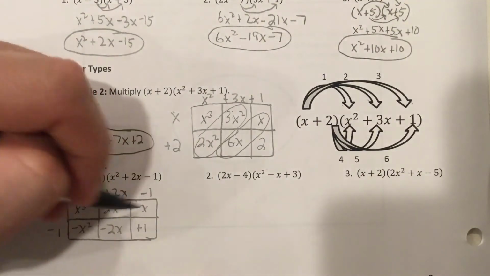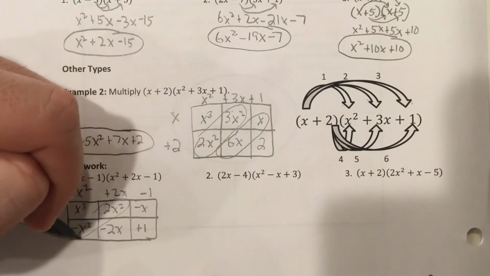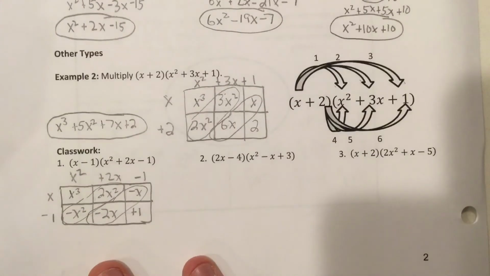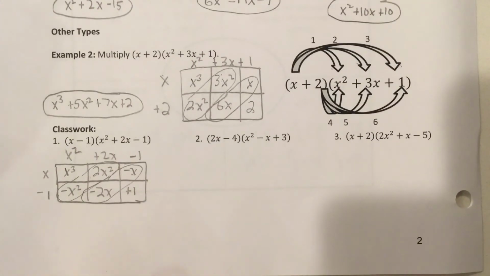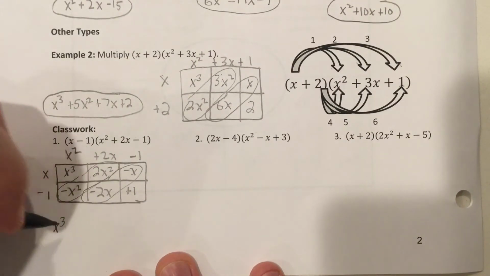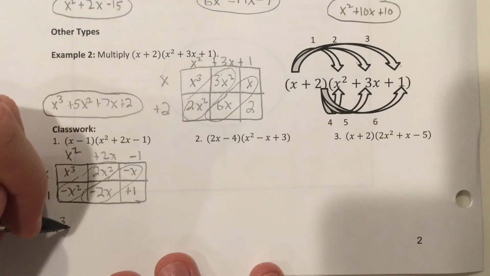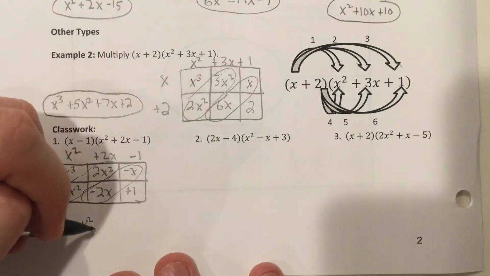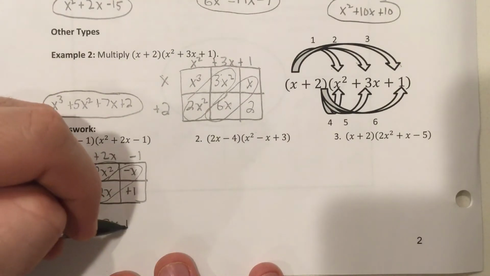Again, I know I multiplied everything. Every box is filled in. And my diagonals are like terms, which is what they should be. So now I just go ahead and add like terms. There's no other x cubes. 2x squared minus x squared is positive 1x squared. Negative x minus 2x is negative 3x and plus 1.